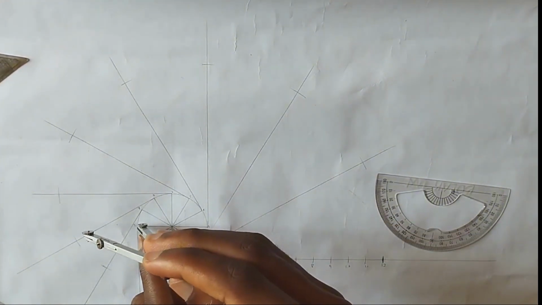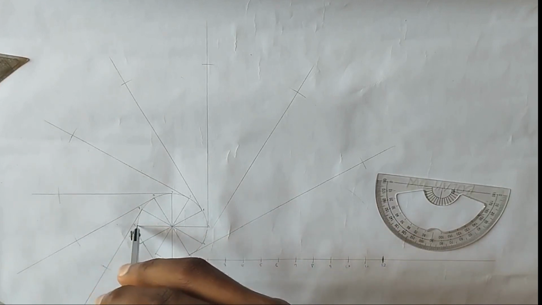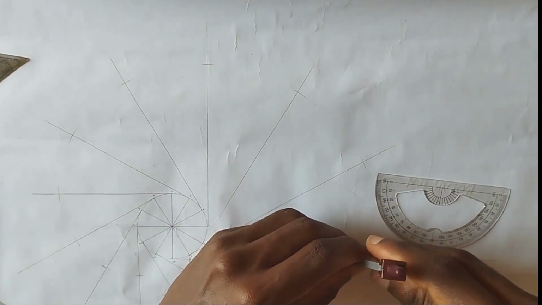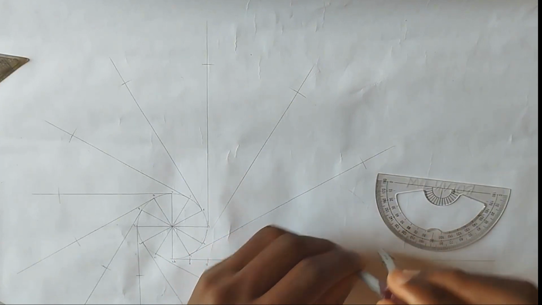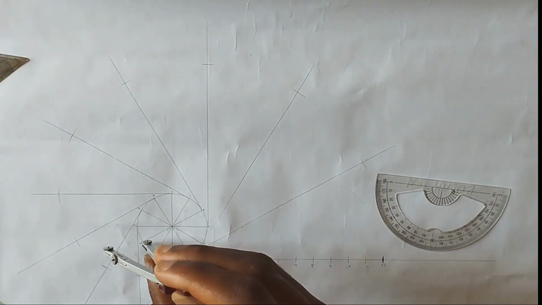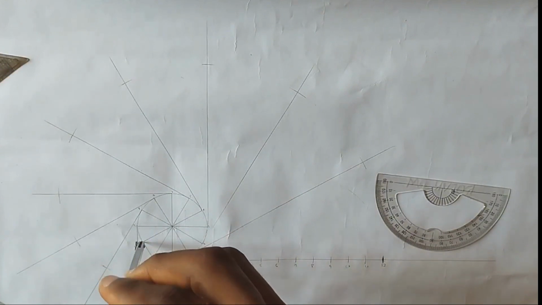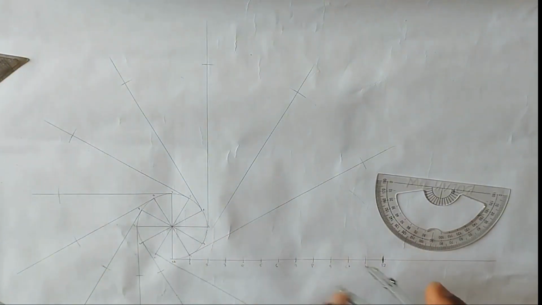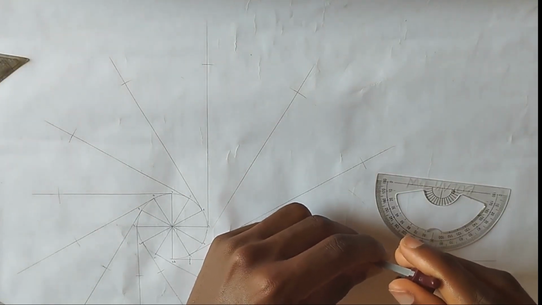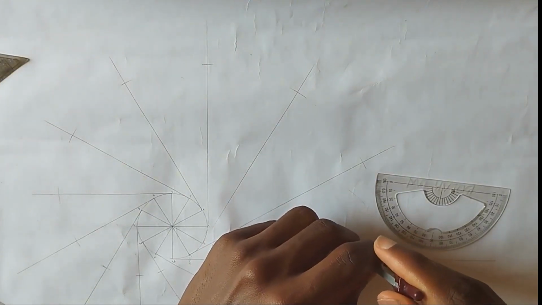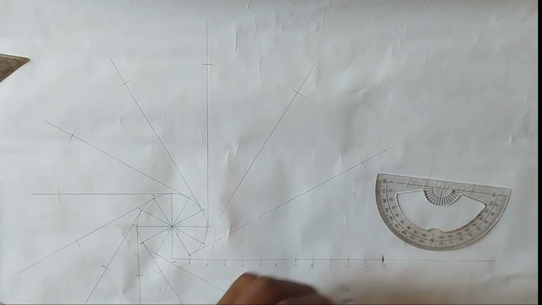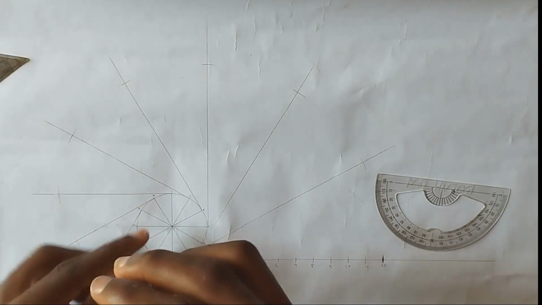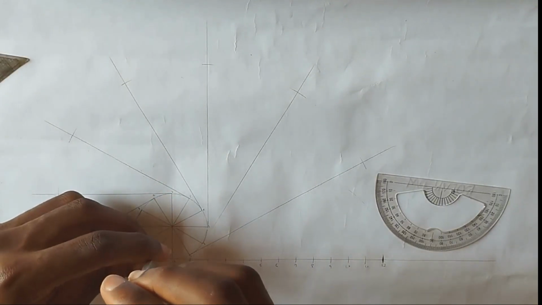Place it at point 9 here. Mark this point. 10 to 12, which is this. Place it at point 10. Mark here. Point 11 to 12. Place it at point 11 here. So we mark here.